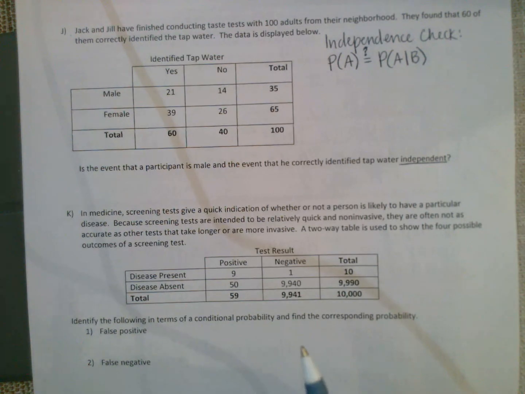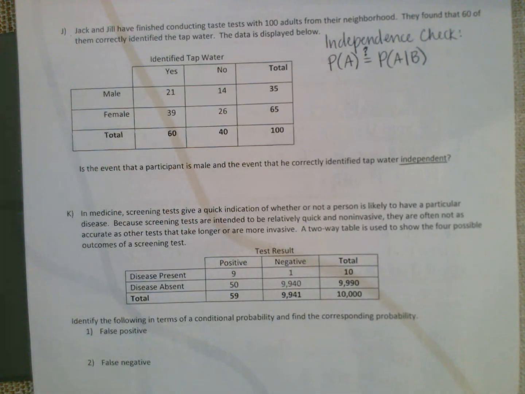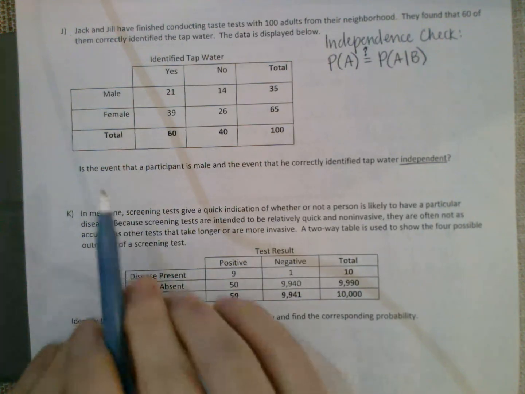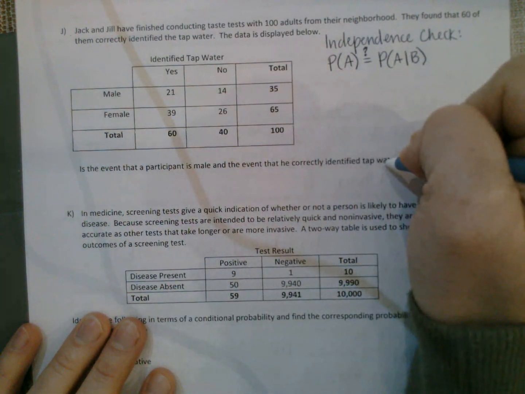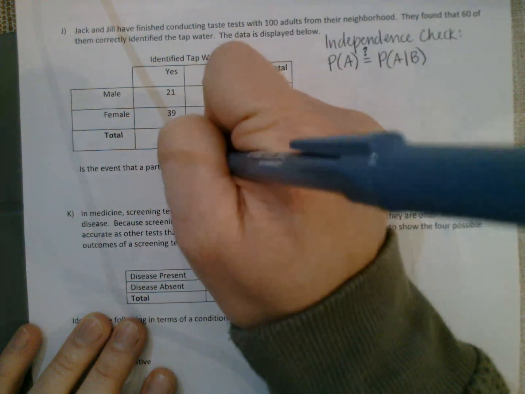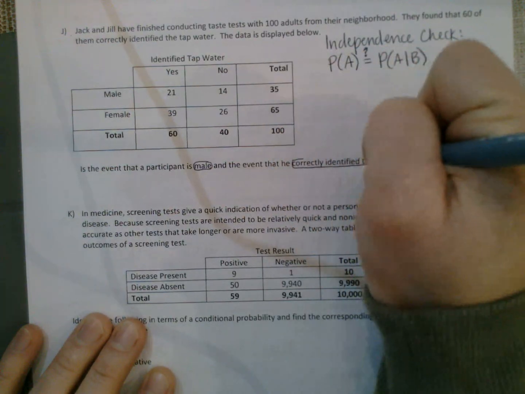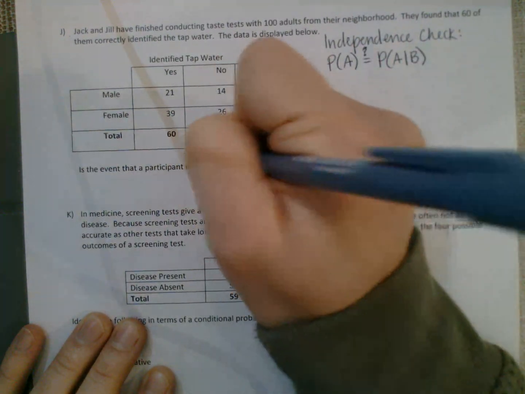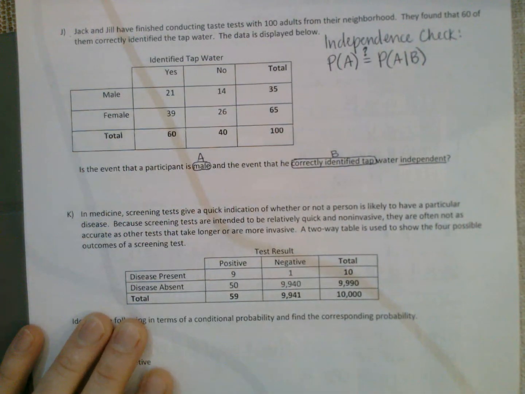So the first thing that we need to do in our scenario is pick an outcome to be A and an outcome to be B. And it does not matter which outcome you pick to be A and which one you pick to be B, because if they're independent one way, they're going to be independent the other way. So when I look at my question here, it says, is the event that a participant is male and the event that he correctly identified tap water independent? So it looks like our two outcomes that we're looking at here are male and correctly identified tap water. So maybe I'll use male as A and I'll use correctly identified tap water as B.